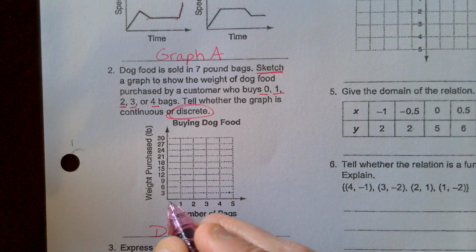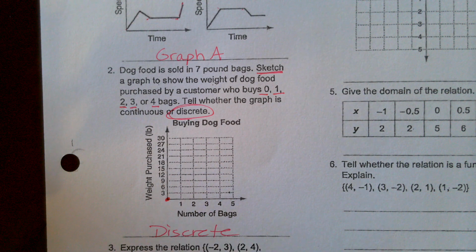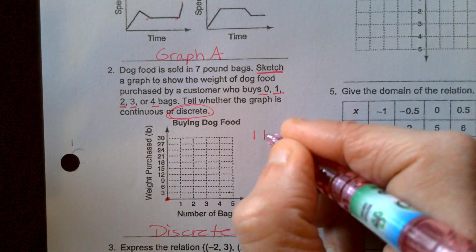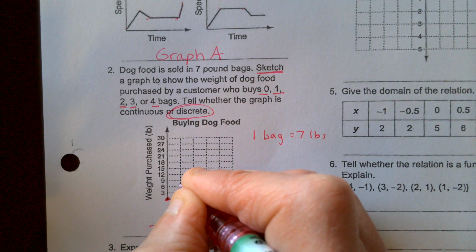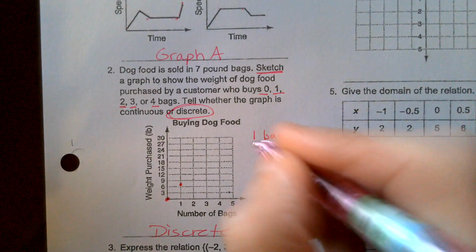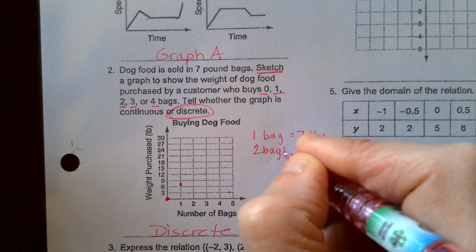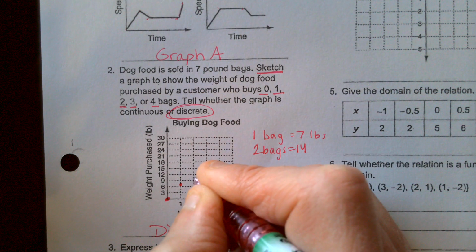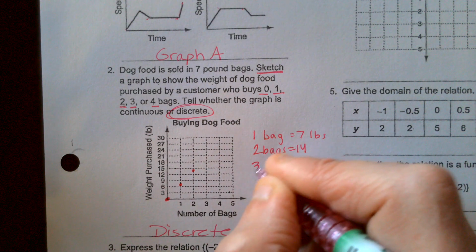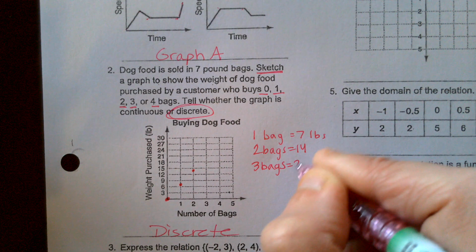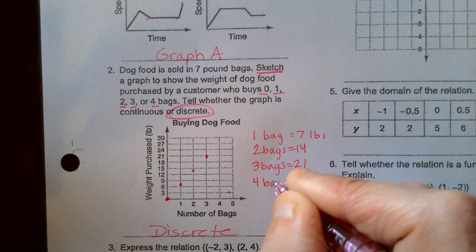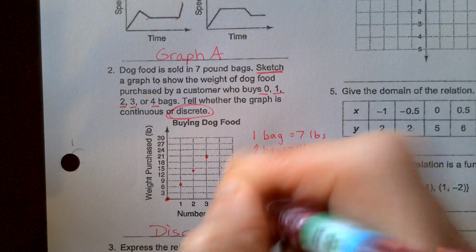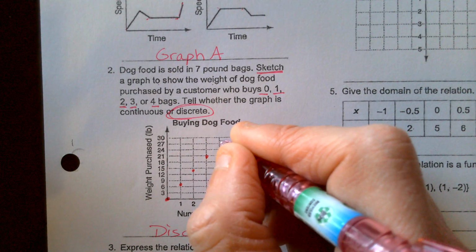So if we bought 0 bags, how much food? Obviously 0. If I bought 1 bag, how much food? 7 pounds, right? So that's like right there. And if I bought 2 bags, 14. 3 bags, 21. 4 bags, 28. Right there.